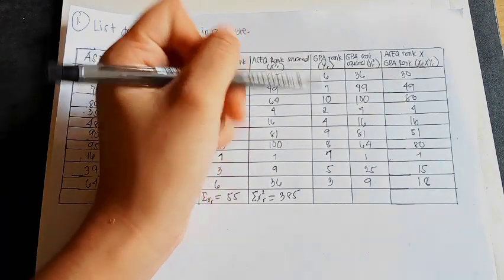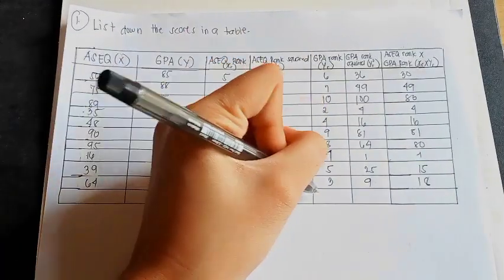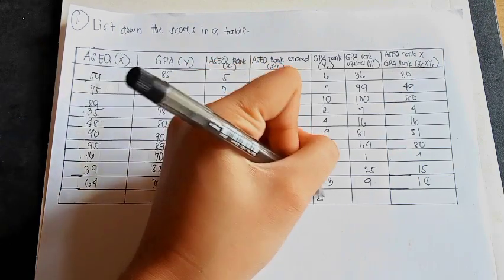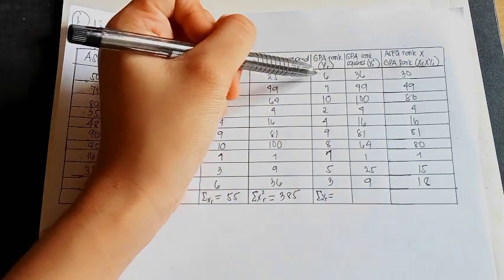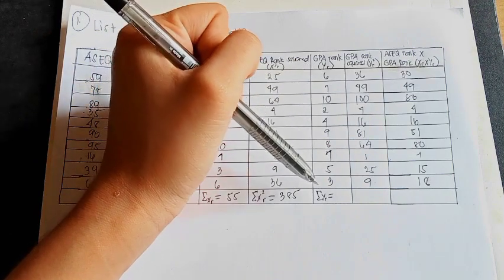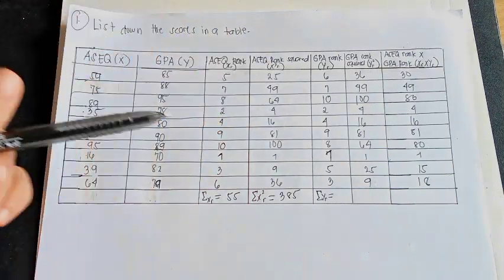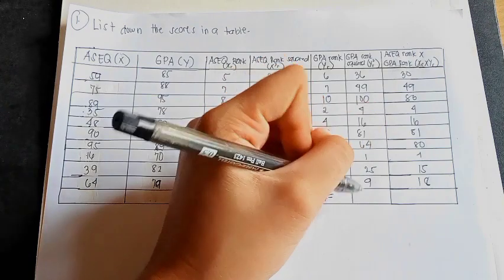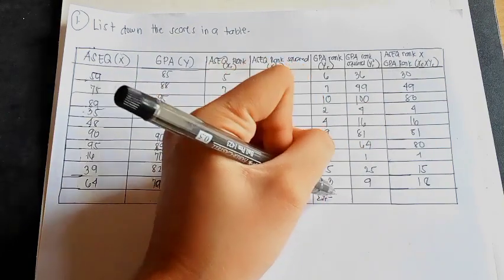Next is the GPA, which is summation y rank. So if we were going to add 6 plus 7 and 10, 2, 4 plus 9 plus 8 plus 1 plus 5 plus 3, the answer should be the same as our ASEQ rank. So it is 55.